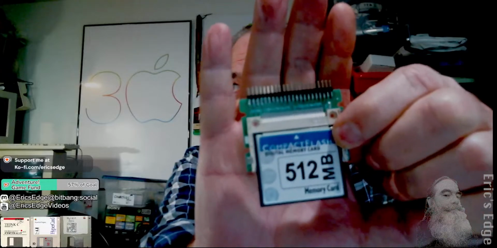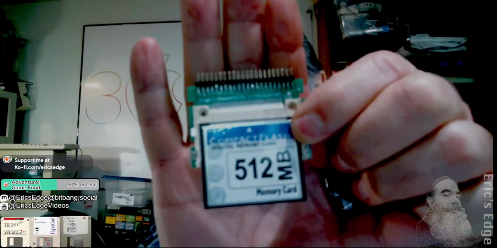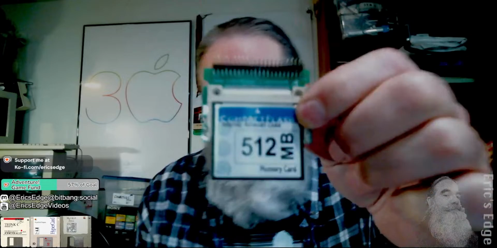It's got a 200 megabyte IDE hard drive in it, and I replaced it with a CF card adapter. One of these, real cheap, CF cards are basically IDE hard drive cards.